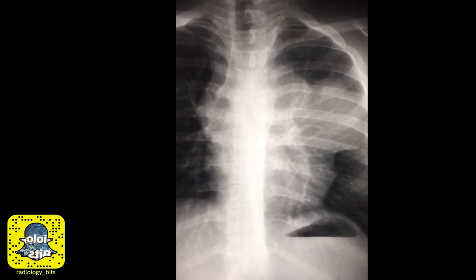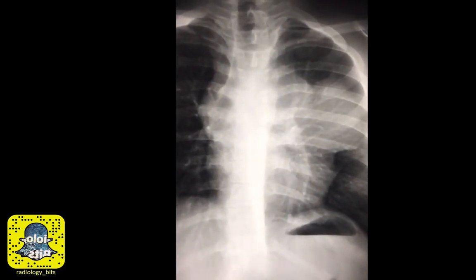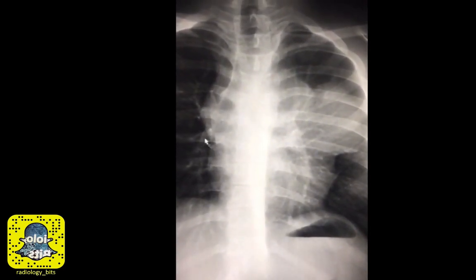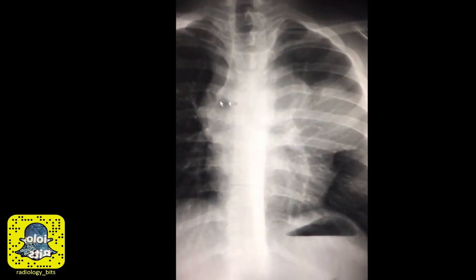Now let's go back to the abnormal case and try to apply some of the concepts that we just talked about. Starting with the frontal chest radiograph, you have this large opacity that actually widens the mediastinum. The mediastinum should not be this wide.